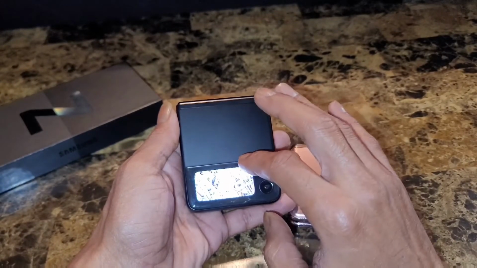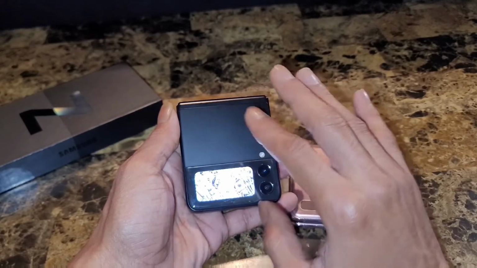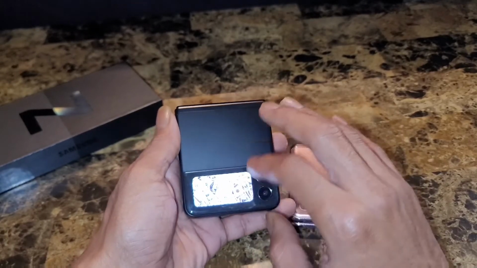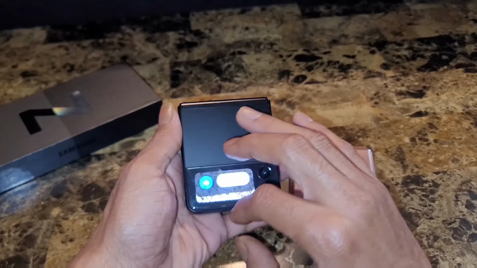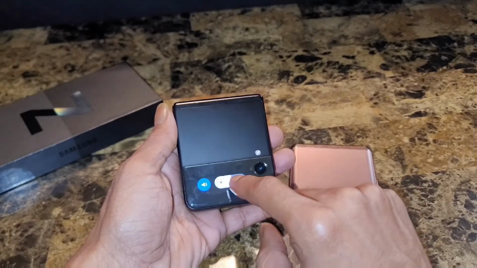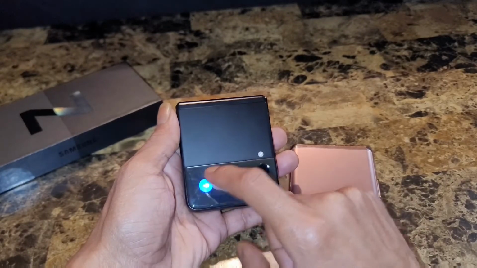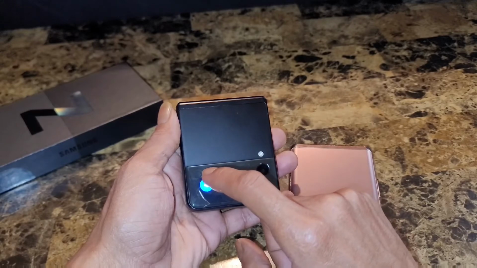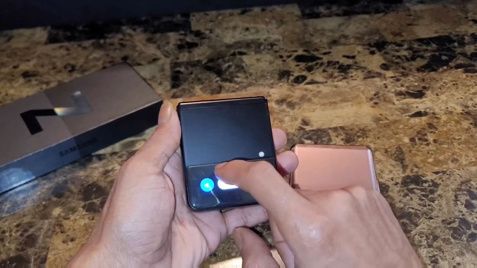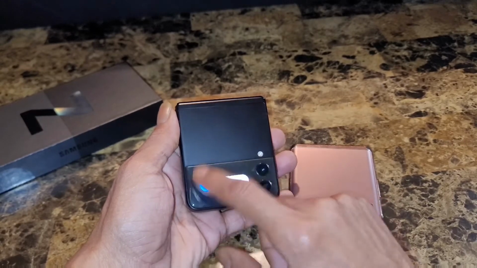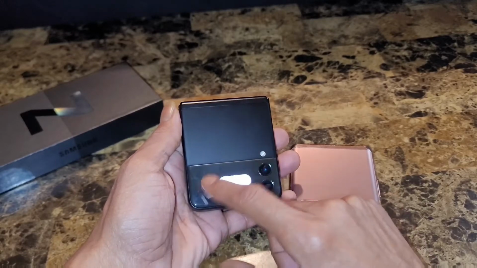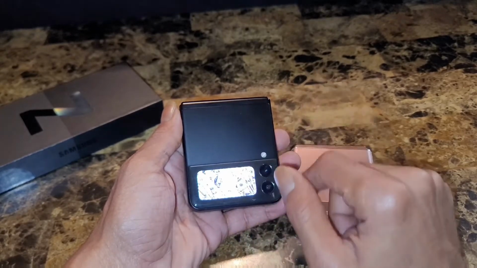And then when you swipe up, yes, you're going to get Samsung Pay. I don't have Samsung Pay activated right now. And when you swipe down, you get your brightness control gestures. And you could turn your notifications off, or your sound off. You can mute your phone, turn the sound on, or turn it to vibrate. And all of that's cool.